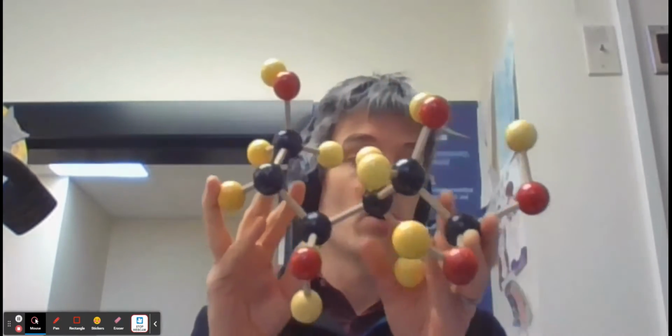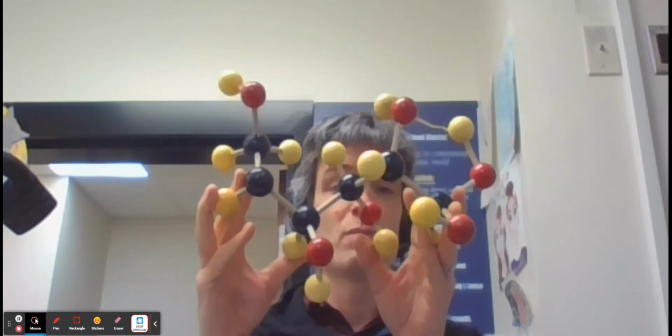This whole thing doesn't have a bond energy because you wouldn't look at it. It's not of a molecule, it's between two atoms. All right.